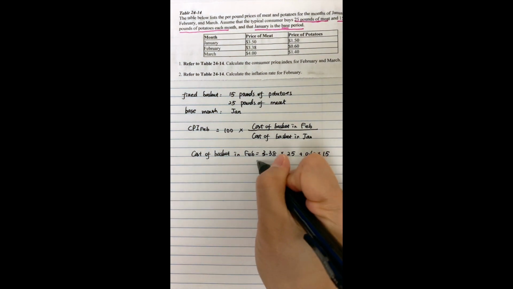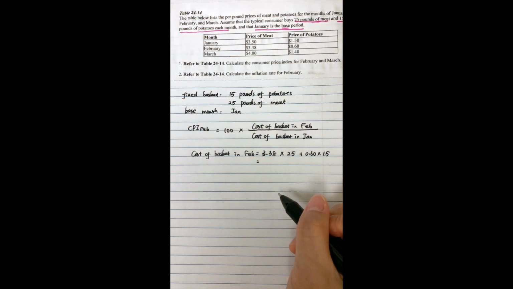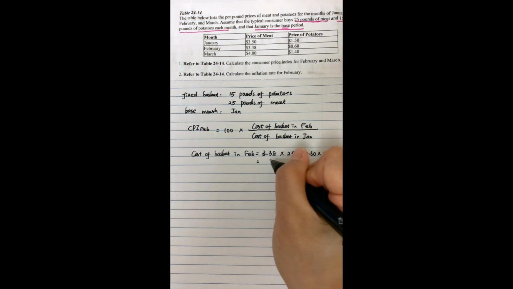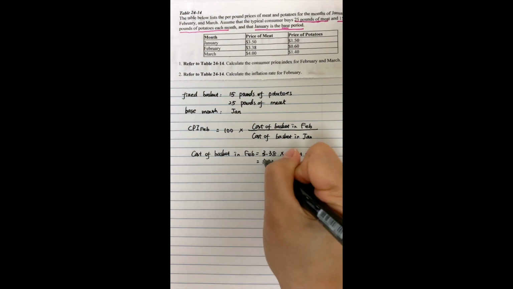So based on this, you can compute the cost of the basket in February will equal $93.5.